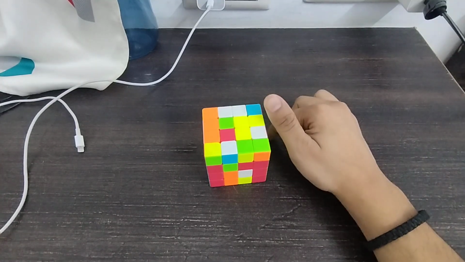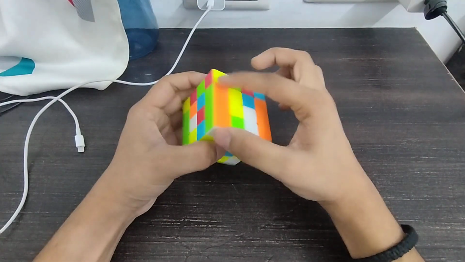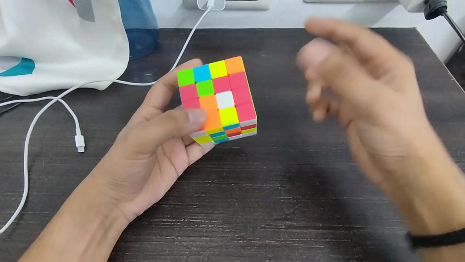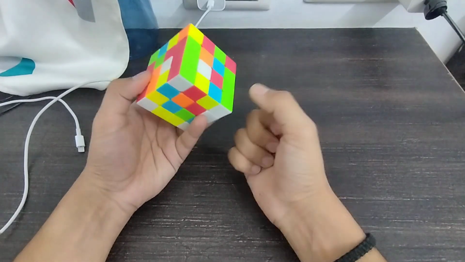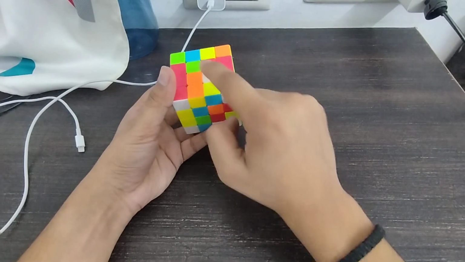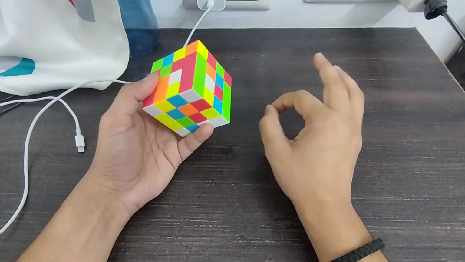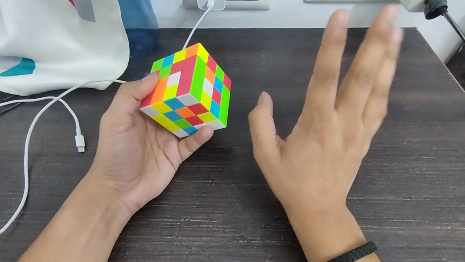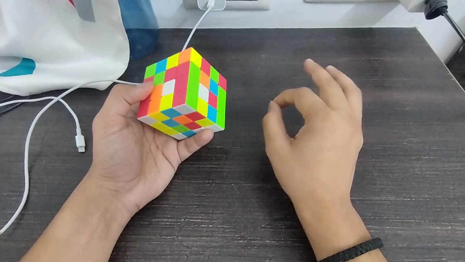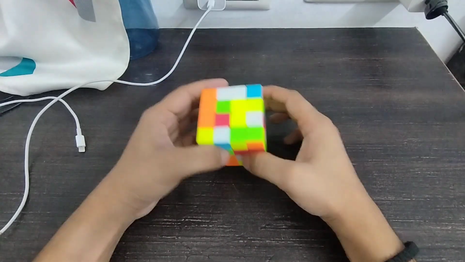But in the EAC method, the workflow is outside to inside. I will start from the outside part of the cube. I will pair my F12 pairs, and then I will move on and work on the internal part of the cube, all these internal edges and centers. So this is the only difference between reduction and EAC or EAC 2.0. In reduction, the workflow is inside to outside. In EAC, the workflow is outside to inside.